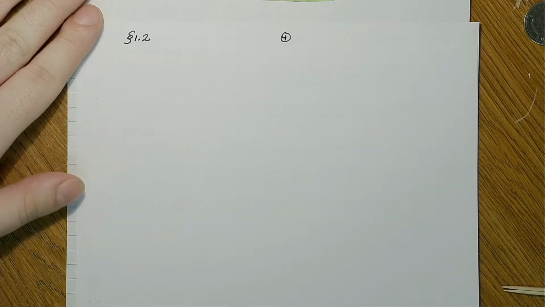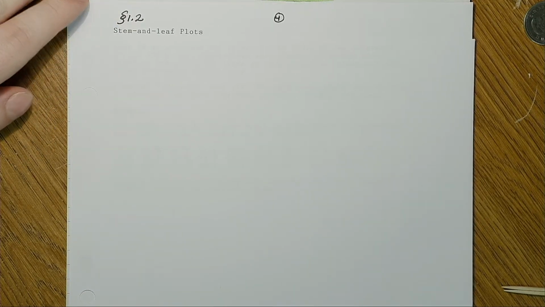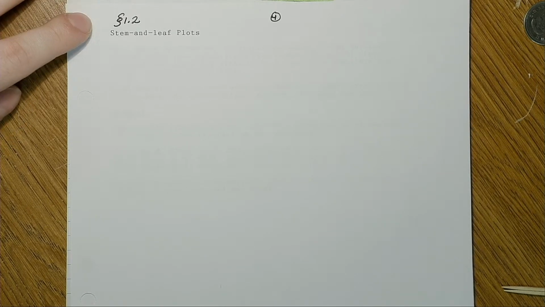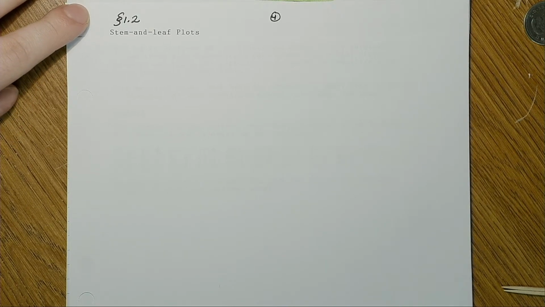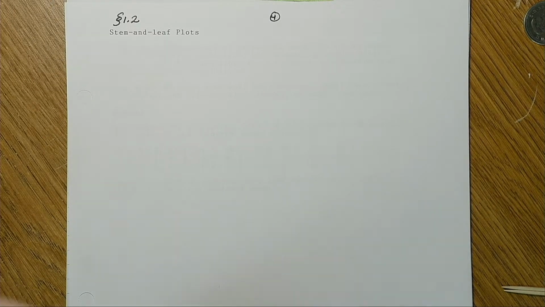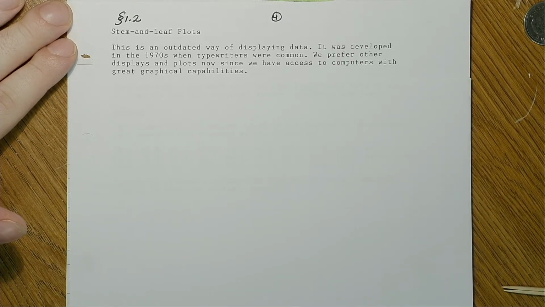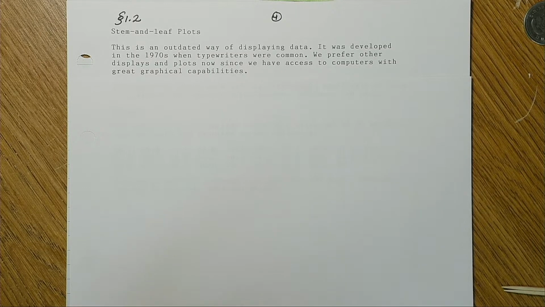So now we're going to move on to section 1.2 in the textbook, which is pictorial and tabular methods in descriptive statistics. The first thing they want to do is talk about stem and leaf plots. And just a little bit of opinion: things change in the course of mathematics and statistics, and in particular, stem and leaf plots, in my opinion, are an outdated way of displaying data.